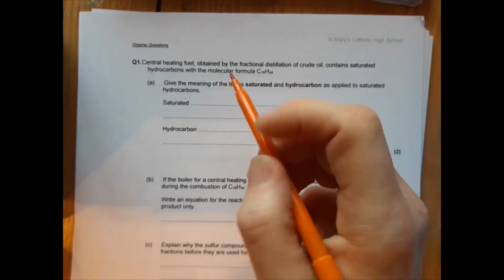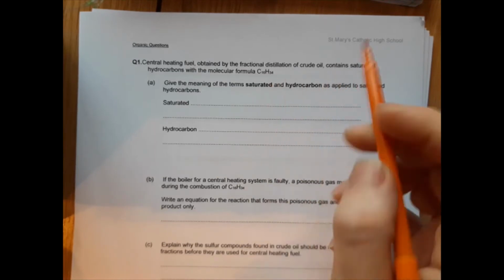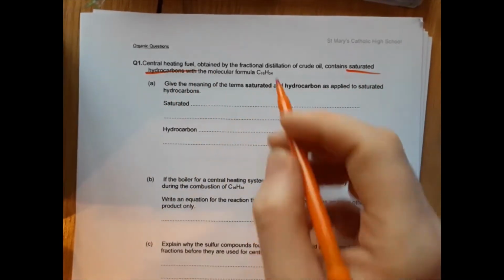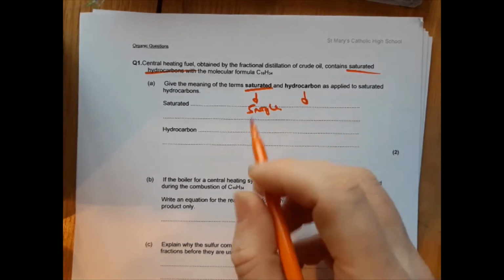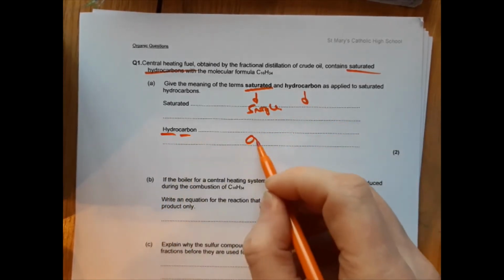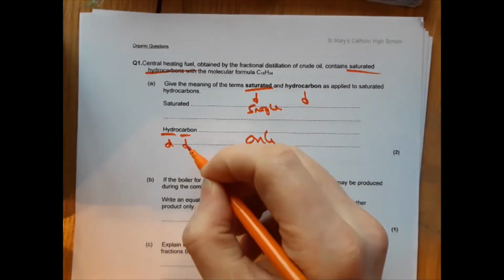So we're just going to go through this real quick. This is the second set of organic questions. Central heating fuel oil obtained by the fractional distillation of crude oil contains saturated hydrocarbons. Give the meaning of the term saturated. Saturated, single bonds only. Hydrocarbon, made of hydrogen and carbon only. No 'only', no mark. You can't just say made of hydrogen and carbon.